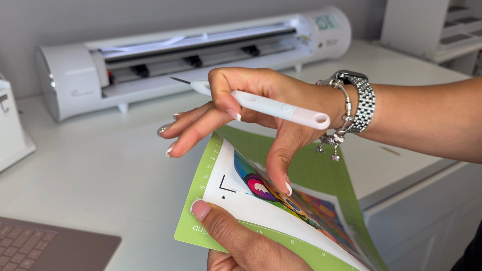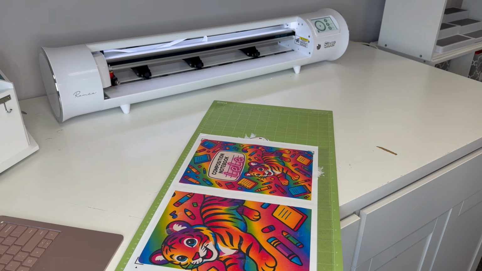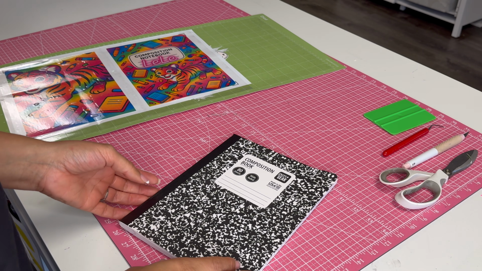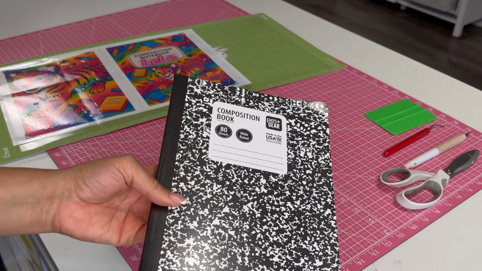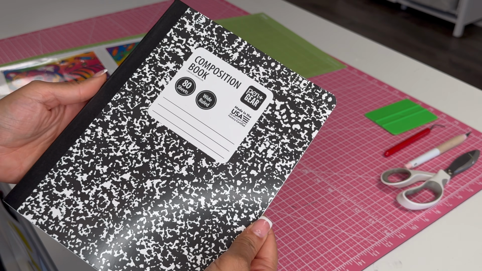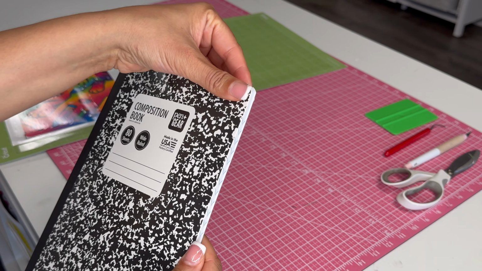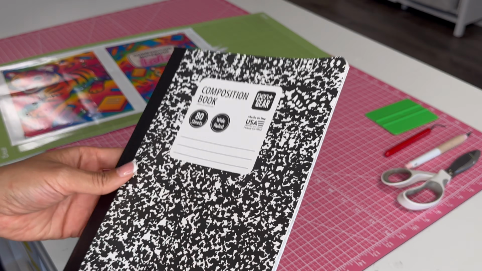All right. So I'm going to go on over to the craft table and we are going to put this all together. All right, so this is the composition notebook that I have. I picked it up from Walmart. I literally just walked into my local Walmart and I picked this up. It's no fancy composition book. It's the Pen and Gear. They were 50 cents a piece. I got a handful of them, but this is the one that I have.